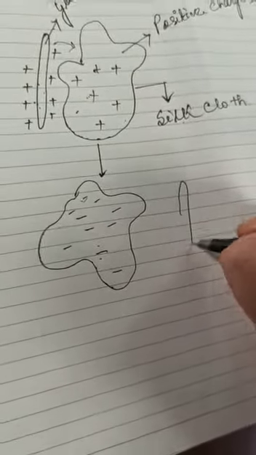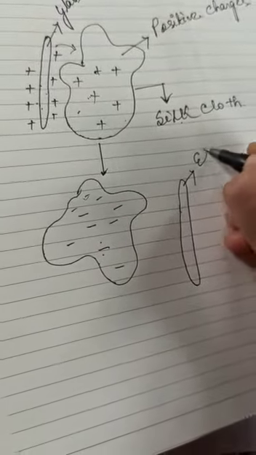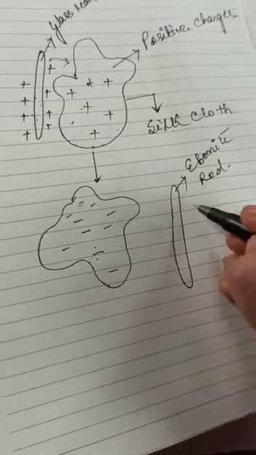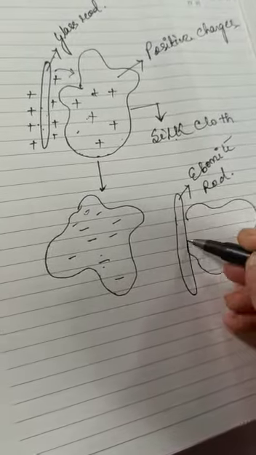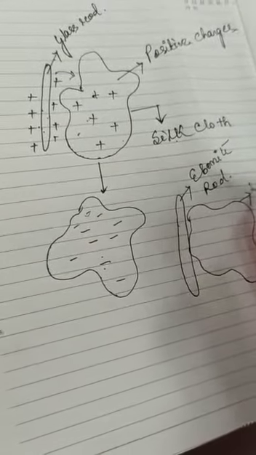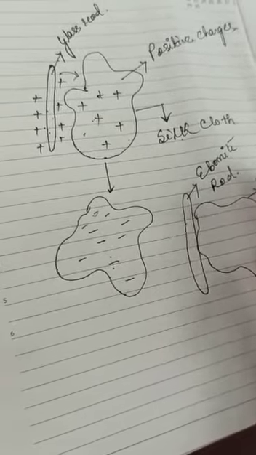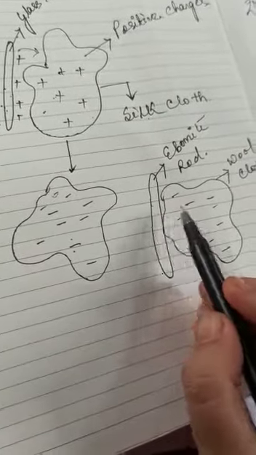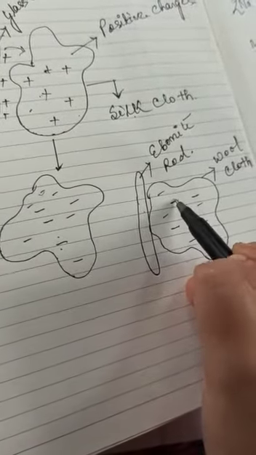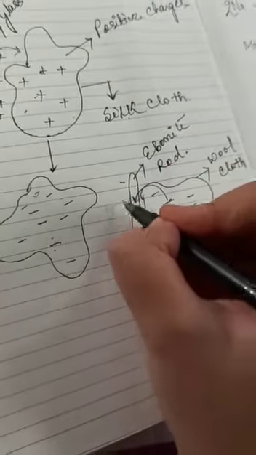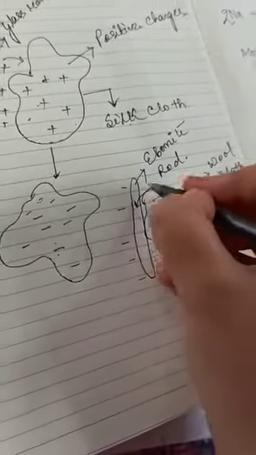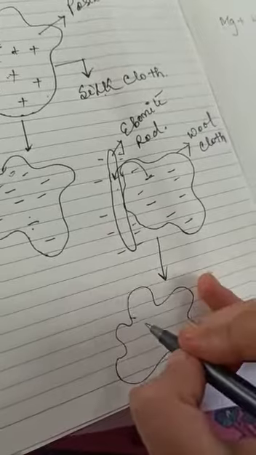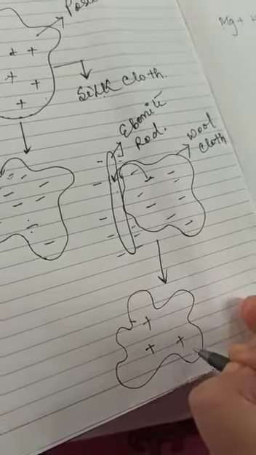Similarly, take an ebonite rod having no charge, and take a wool cloth having negative charge. When you rub the ebonite rod against the wool cloth, the negative charges present in the wool cloth will be transmitted to the ebonite rod. Then the wool cloth will be deficit of negative charges, that is, the wool cloth will be positively charged.